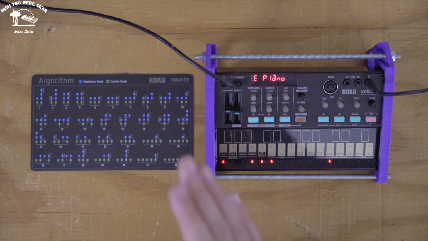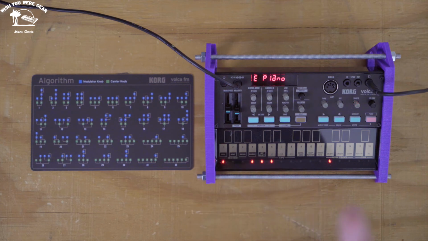And as you can see here, the blue voices are assigned to the modulator knob, and the green voices are assigned to the carrier knob. The modulator knob affects more subtly certain parts of the sound, whereas the carrier affects the overall tone of the sound.